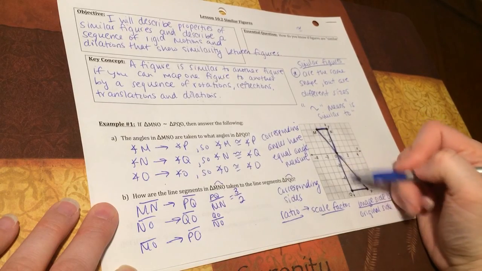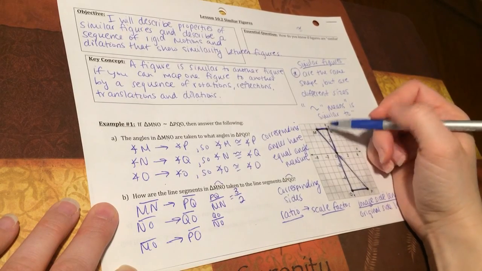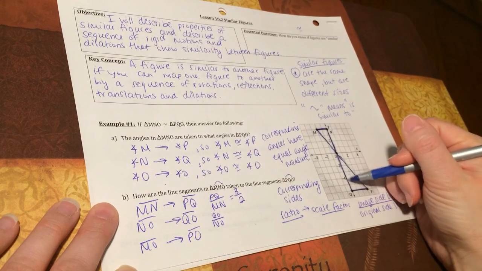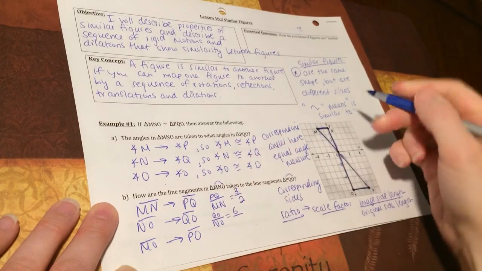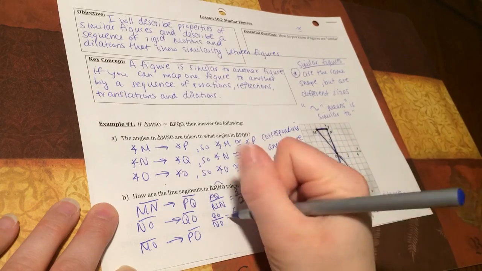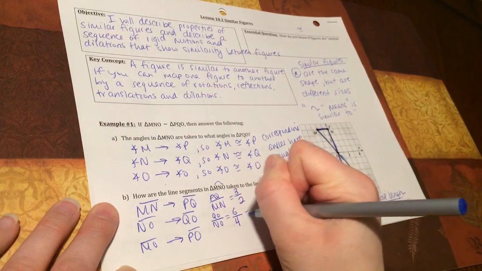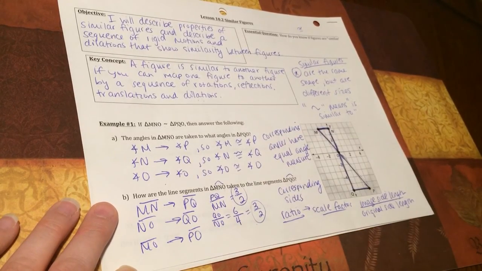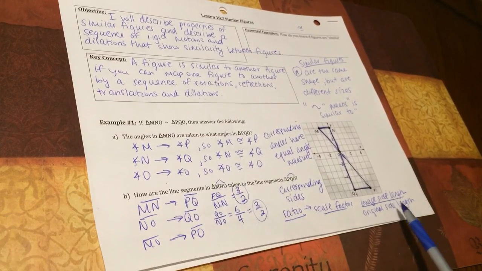So we're trying to figure out how QO corresponds with NO. Well, QO is 1, 2, 3, 4, 5, 6 units long, and then NO is 1, 2, 3, 4. If you reduce 6 over 4, it's 3 halves. So the scale factor here is 3 halves. We showed how the line segments were taken based on the lineup in the triangles, and then we got the scale factor by putting the image side length over the original side length.